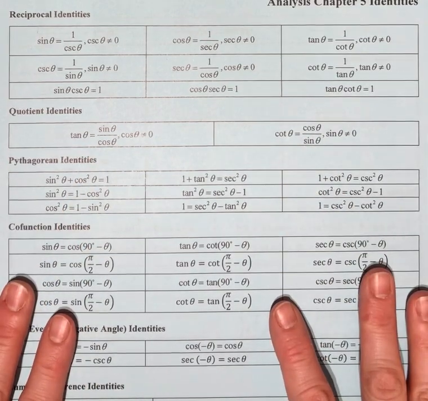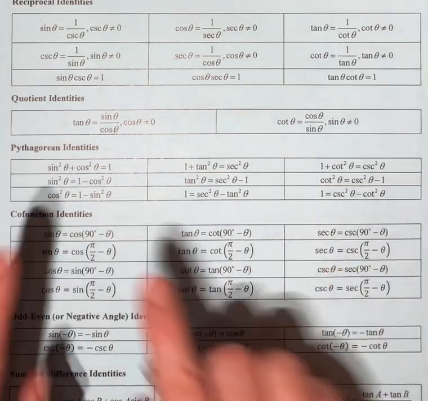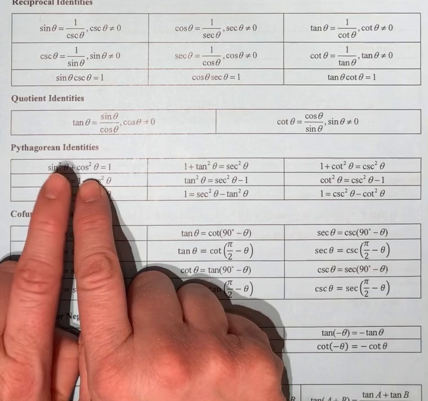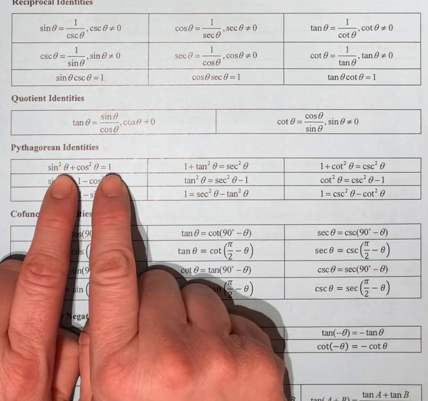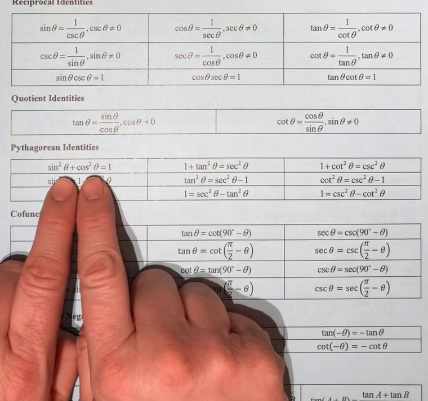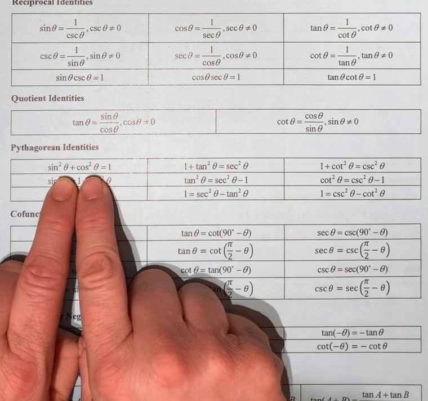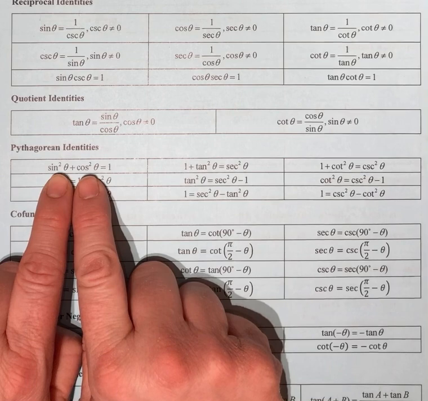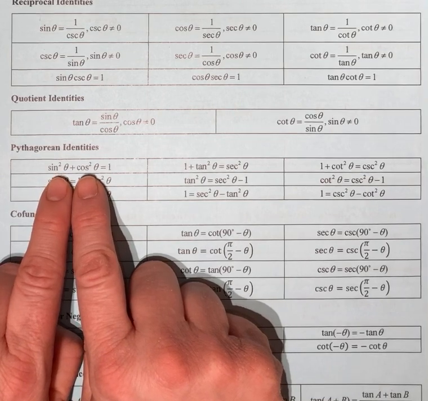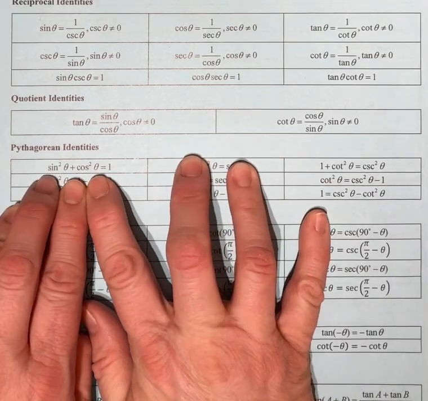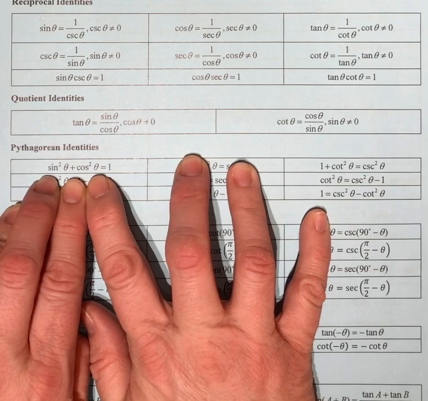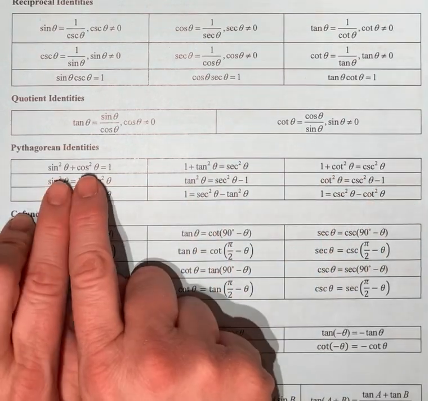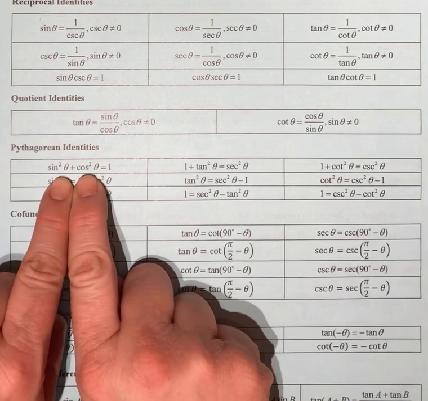In section 4.1 in the homework, one of the homework assignments was actually for you to prove that this is true: sine squared plus cosine squared equals 1. It was done a number of ways. It could have been done using the Pythagorean theorem. It could have been done using opposite over hypotenuse and adjacent over hypotenuse. Either way, this is the Pythagorean identity. Sine squared plus the cosine squared equals 1. All the rest of these are derived from this one, okay?